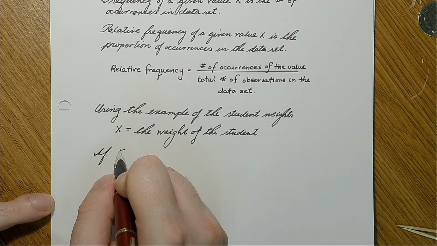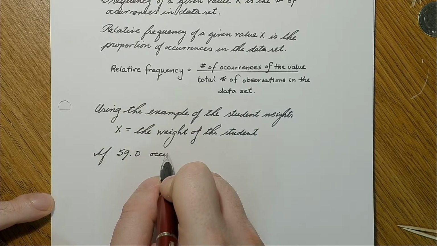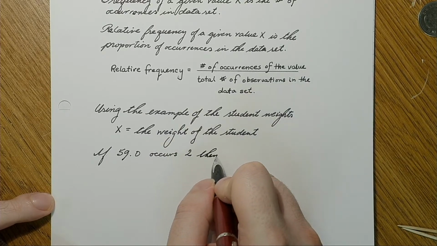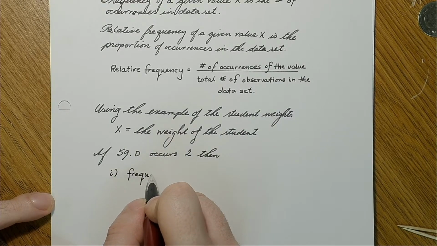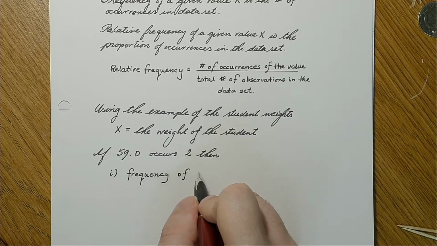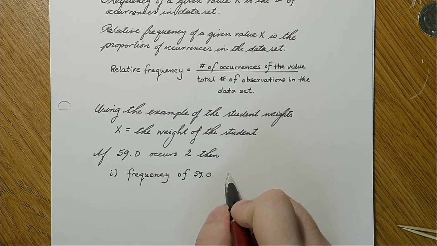So if there was 59.0 and it occurs twice, then the frequency of 59.0 is 2.